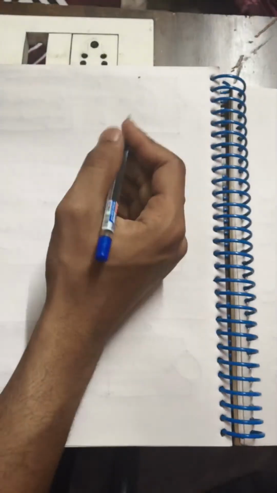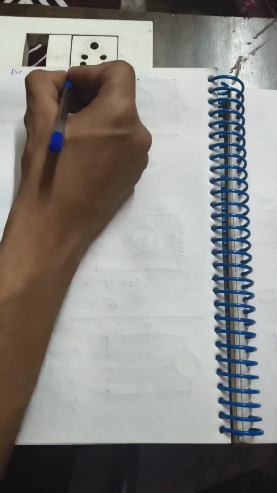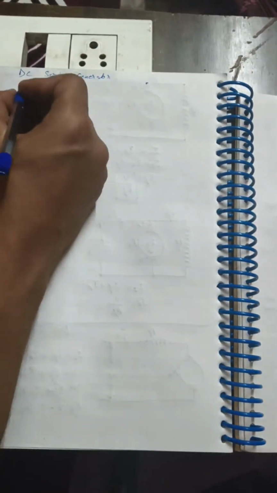So for the next case we have the DC series generator. The same diagram.